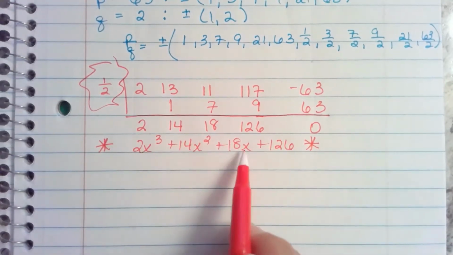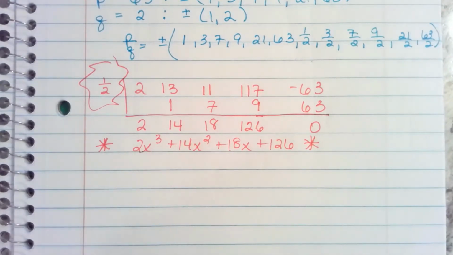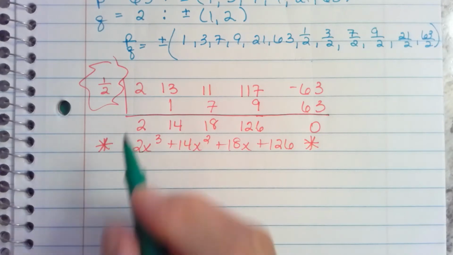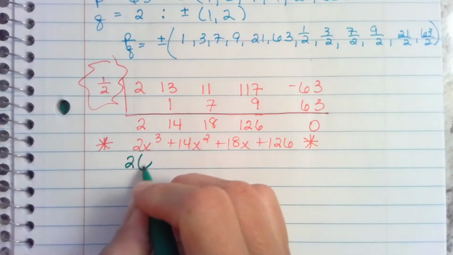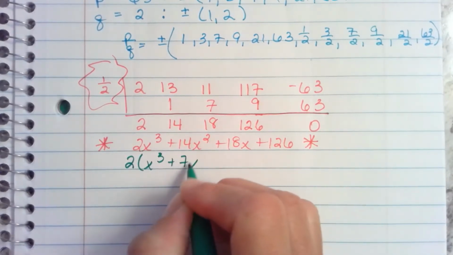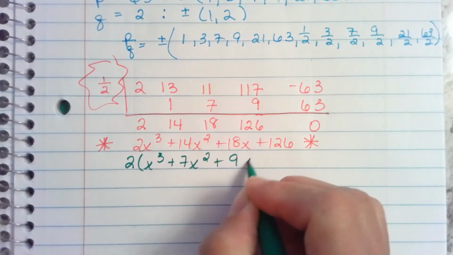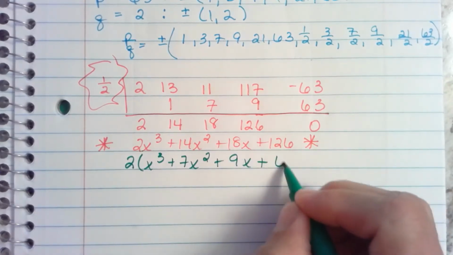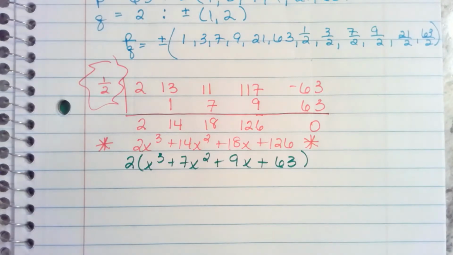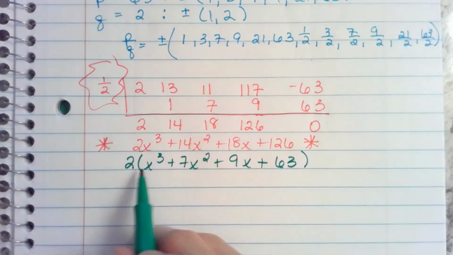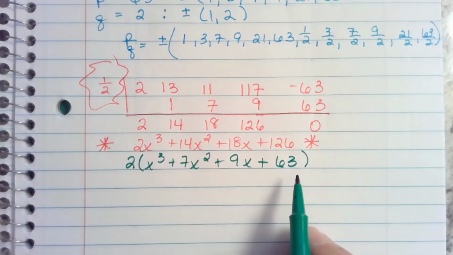If you notice, we have a 2 in common with all of these. So let's go ahead and factor out that 2. What is that? 63. All right. Now we could use factor by grouping on this.